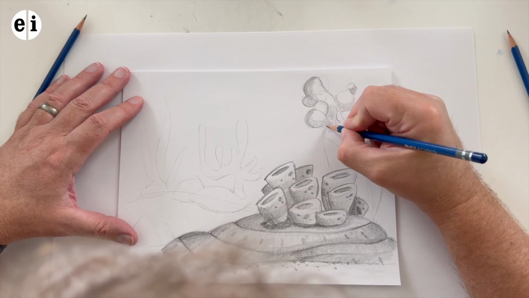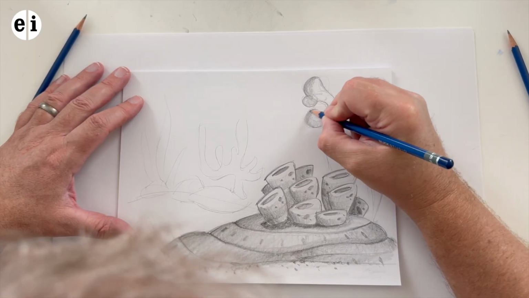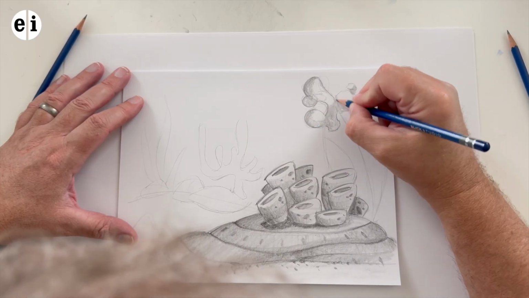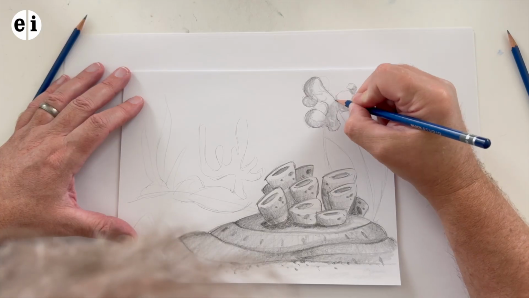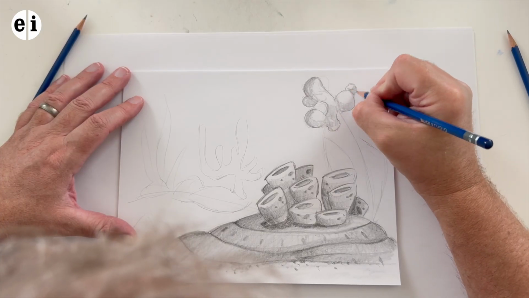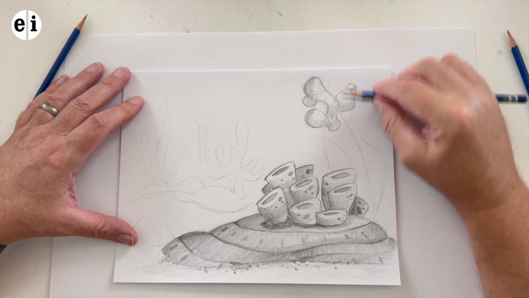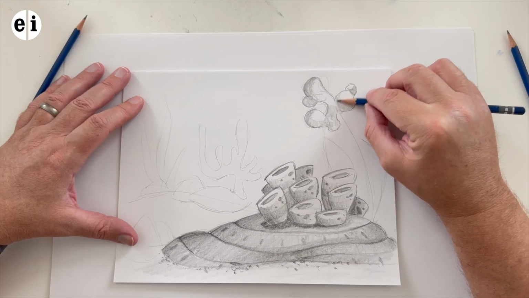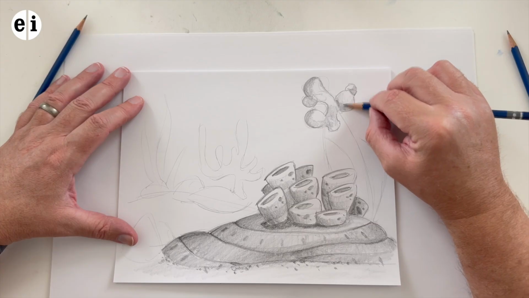There you go. All right, coming around the corner and around. That's looking good. I like that. Okay. All right. So now I'm just going to get a little bit more of a tone and shading and everything a little bit. So it's not so flat.